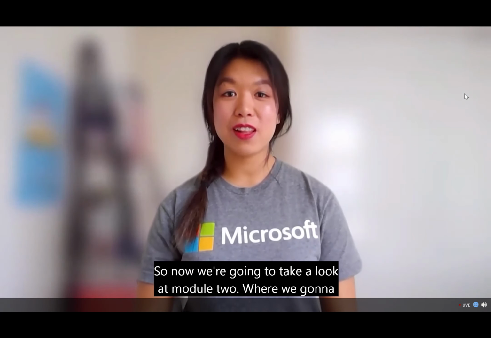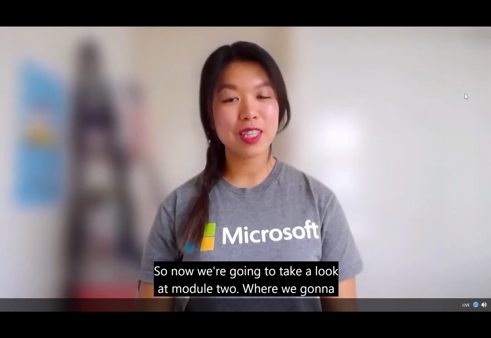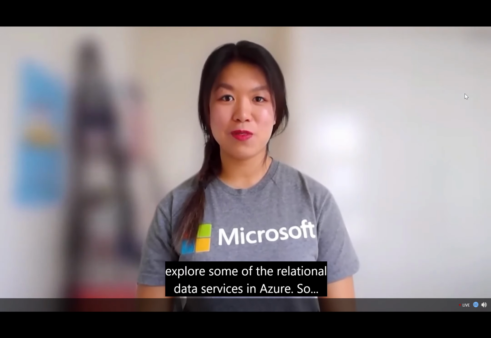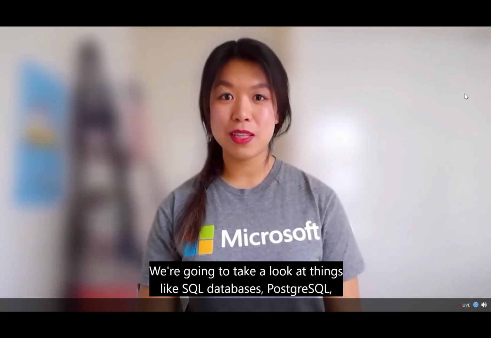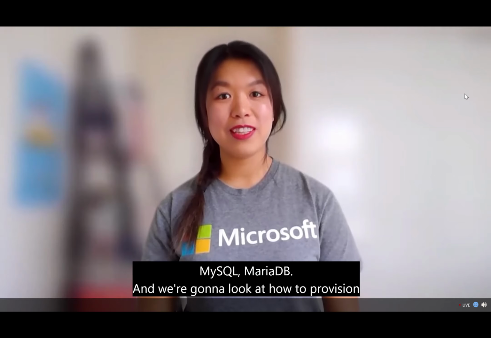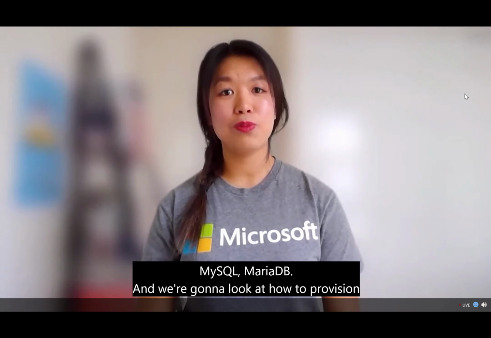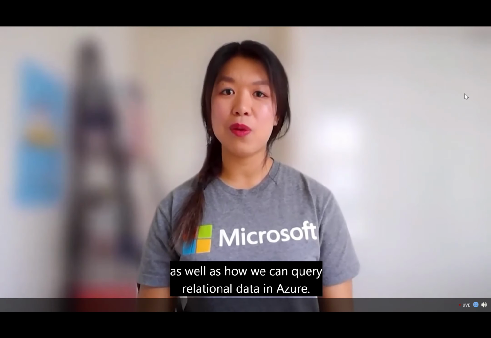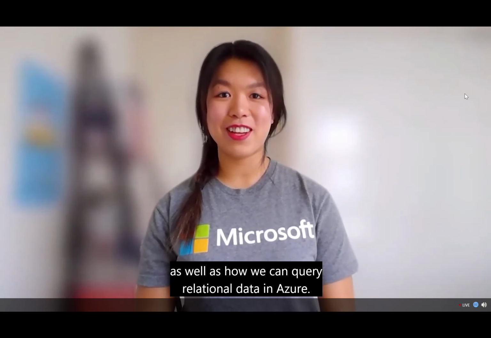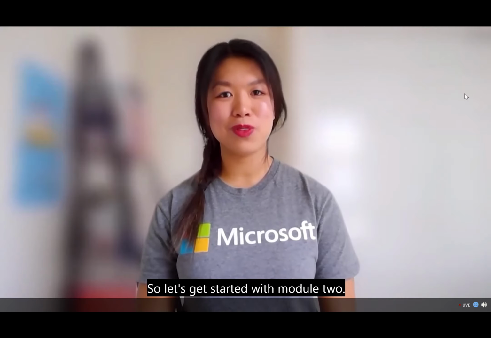So now we're going to take a look at Module 2, where we're going to explore some of the relational data services in Azure. We're going to take a look at things like SQL databases, PostgreSQL, MySQL, MariaDB, and we're going to look at how to provision and deploy relational data in Azure, as well as how we can query relational data in Azure. So let's get started with Module 2.